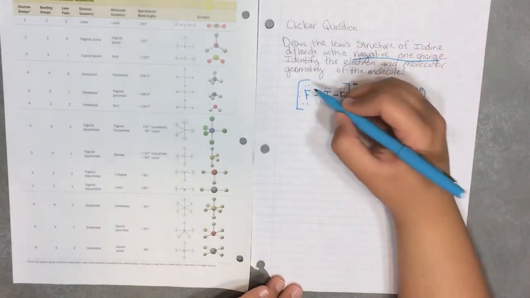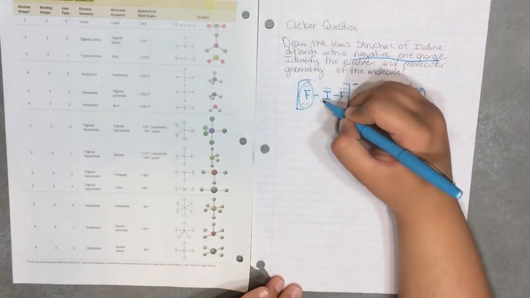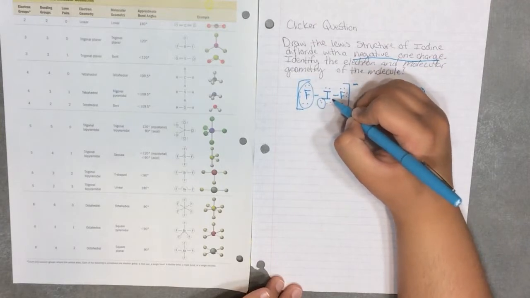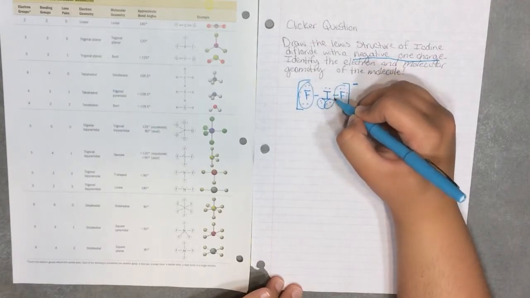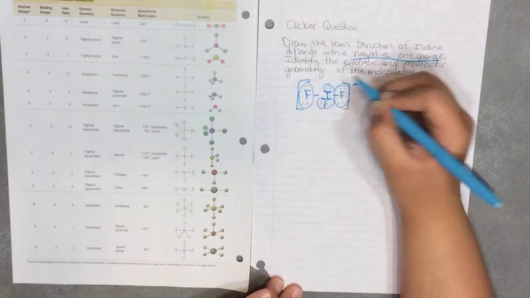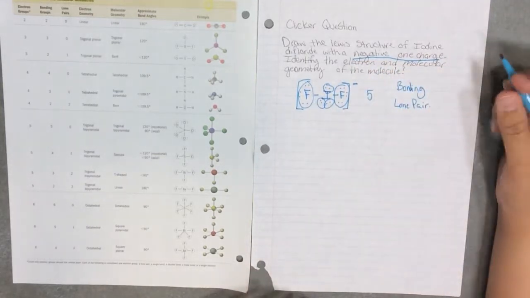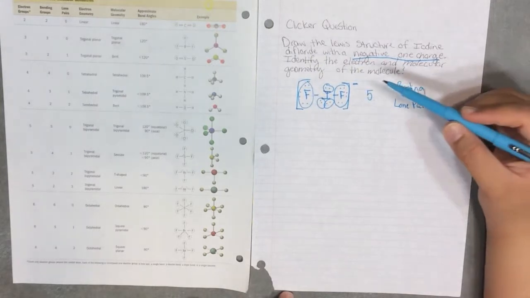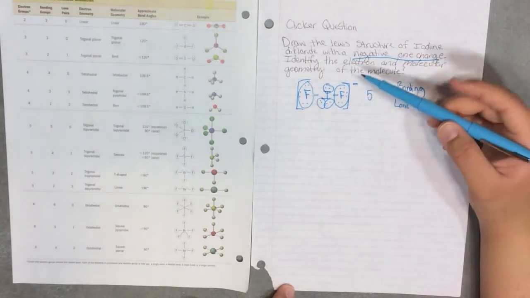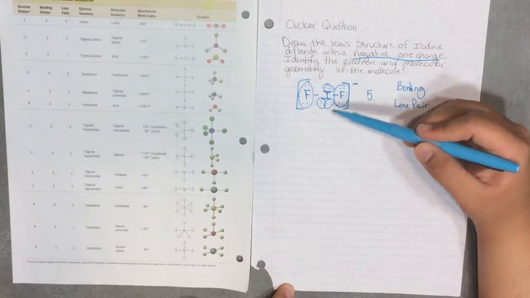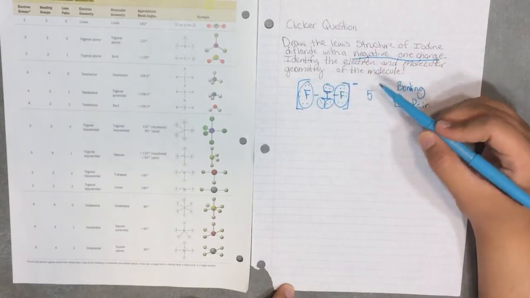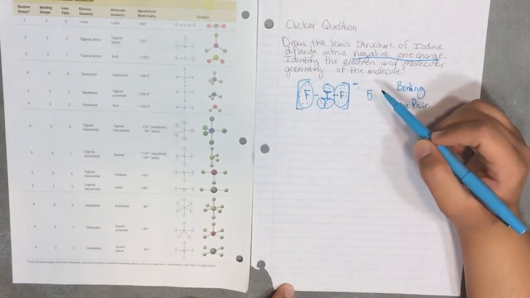The total number is 1, 2, 3, 4, 5. So if there are 5 groups total, at first it would seem that all 5 were bonding, but you have to take into account this negative charge.